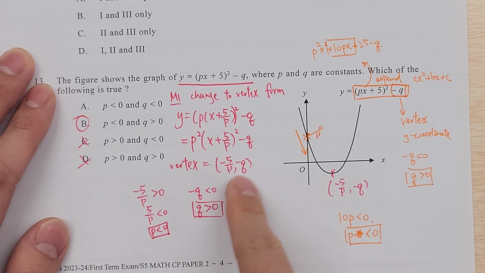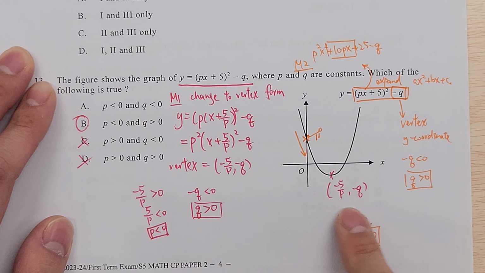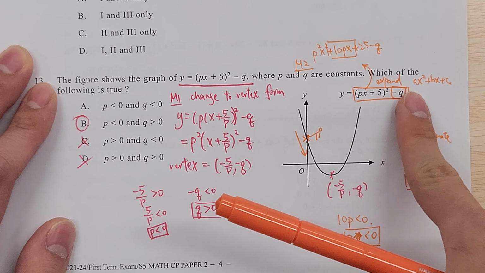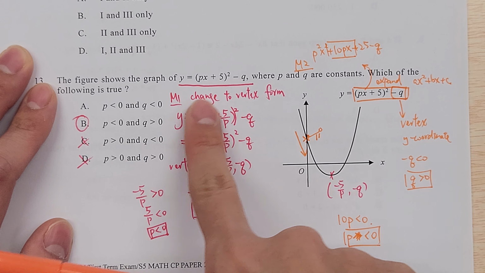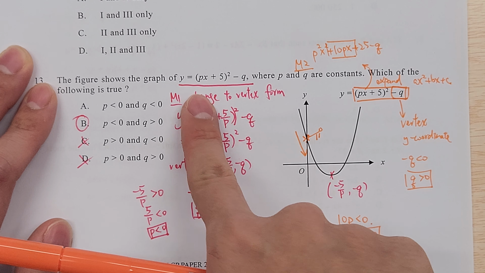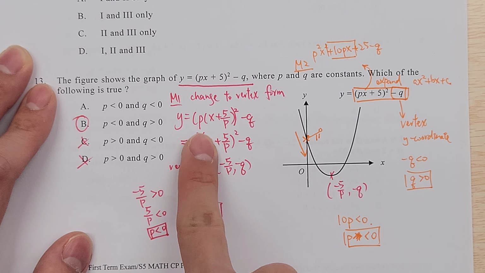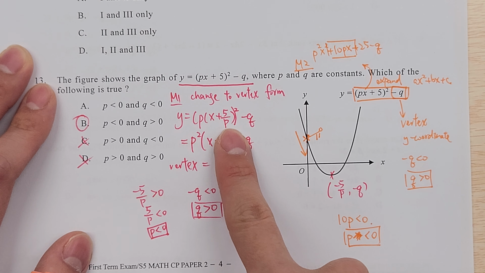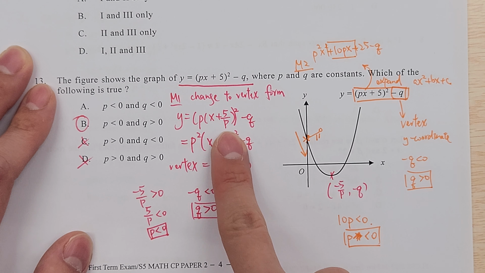So you can choose either method 1 or method 2. But I recommend you to use method 2 because you guys have more practice on doing the x squared plus bx plus c form. But you seldom do the form like rearrange and change it into the real vertex form. For this one, you factorize out the p will be a difficult one because you have to think about the 5 over p this form.